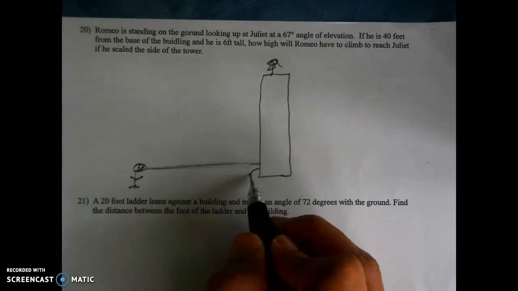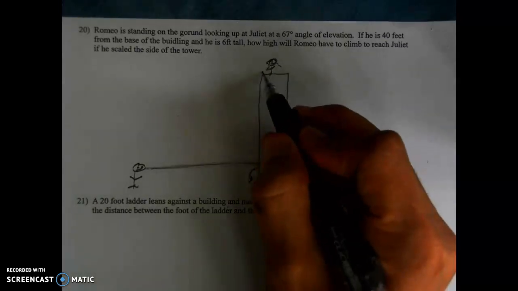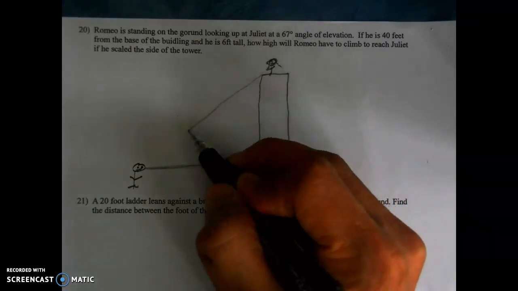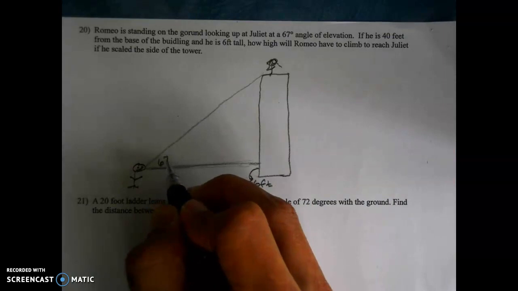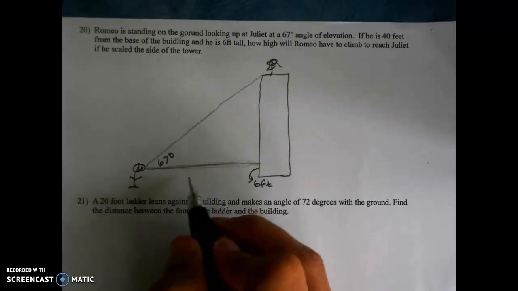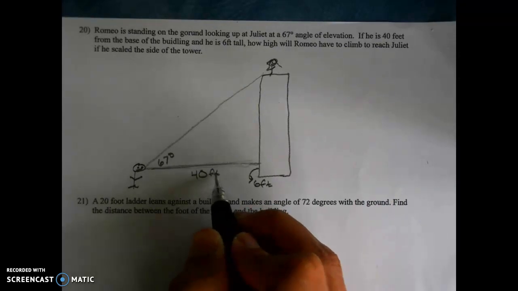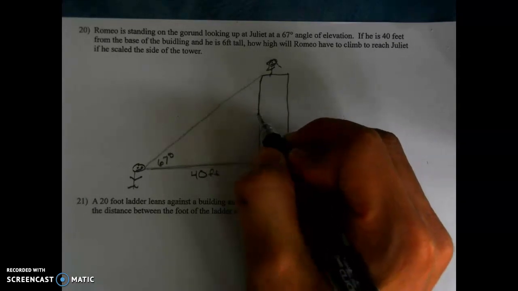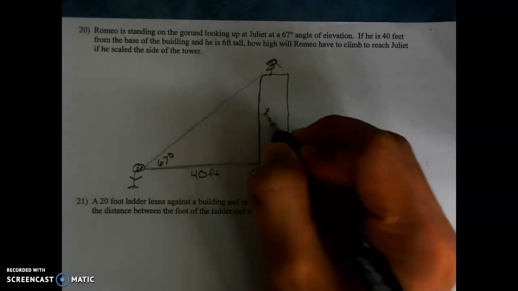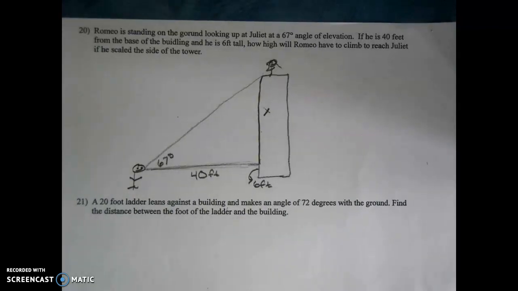Okay. Well, we know this section is 6 feet because he's 6 feet tall, looking up like that. And the angle of elevation is 67 degrees, and he's standing 40 feet away. So we want to first find this section here, and then add 6 feet to it to see how high the tower is that he has to get up.